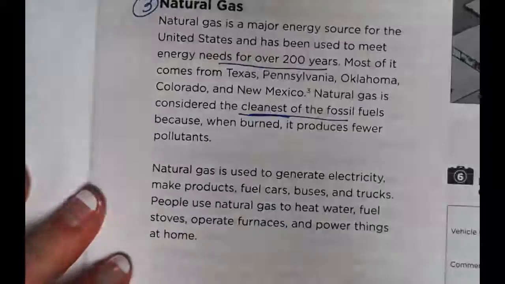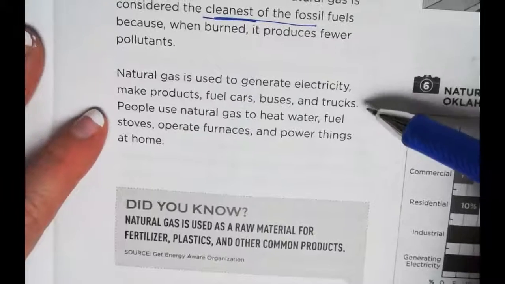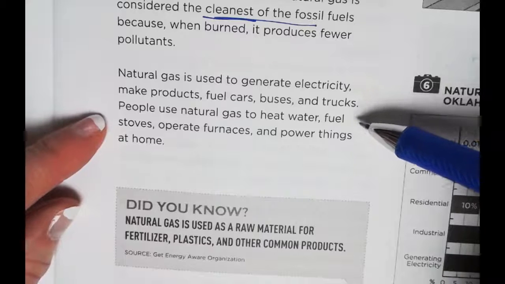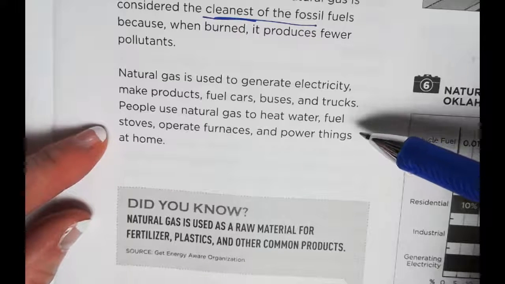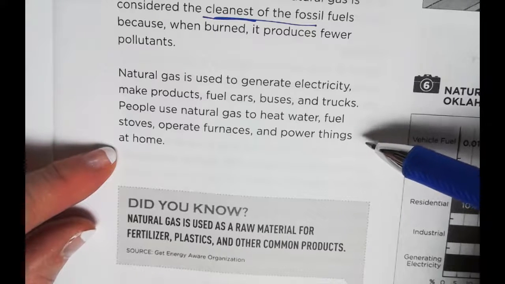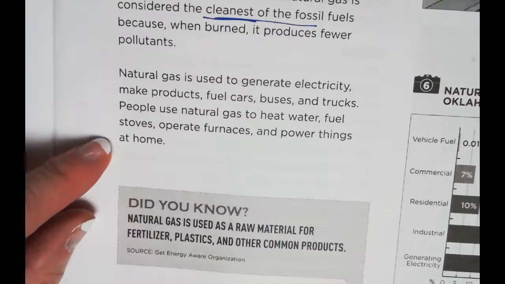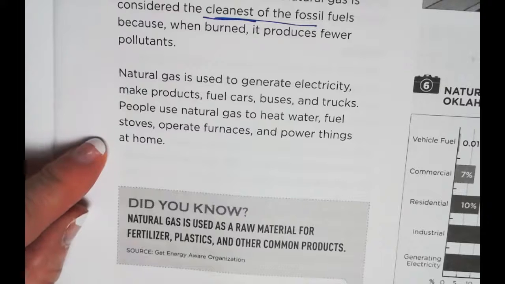Okay, Braylon, go ahead and read that last paragraph. Natural gas is used to generate electricity and in products, and to fuel cars, buses, and trucks. People use natural gas to heat water, fuel stoves, heat furnaces, and power things at home. How many of you have natural gas, like a water heater or a stove? So when you were out of electricity, you could still use your stove and your oven if you had gas, right?